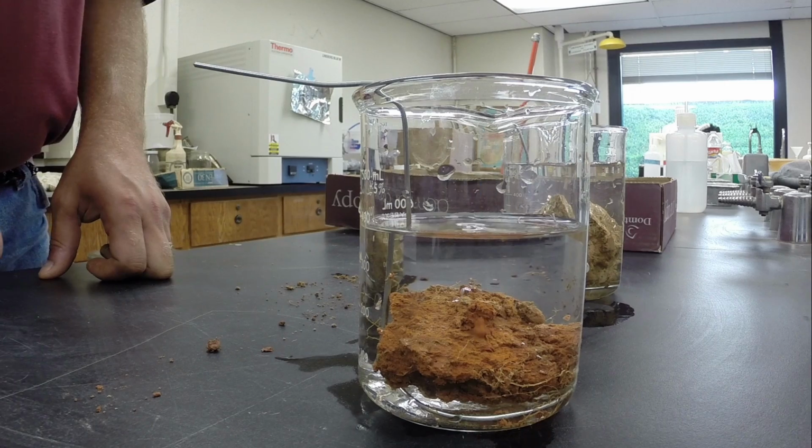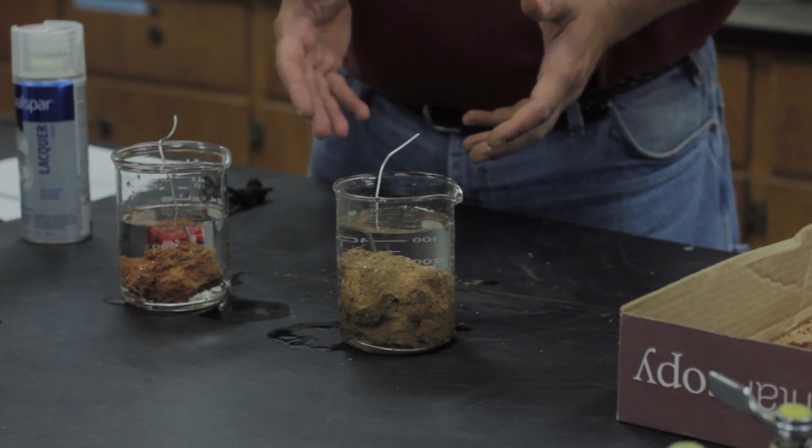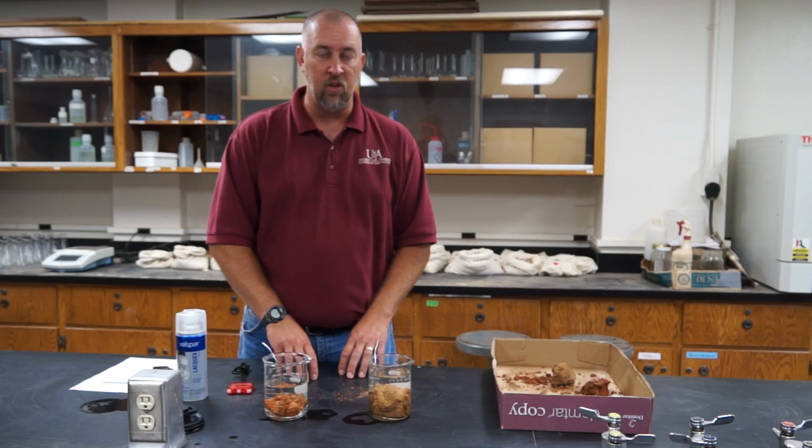They're starting to slow down already for the subsoil clod, and you want to use your stopwatch to periodically, every 30 seconds or so, up to about 5 minutes, record some observations. And you can think about how that relates back to natural processes that go on in the environment.